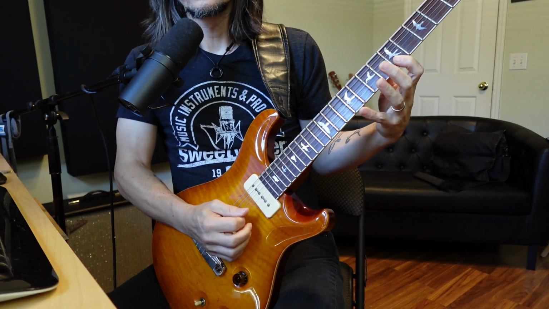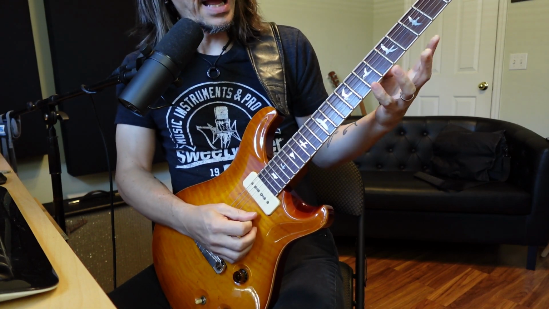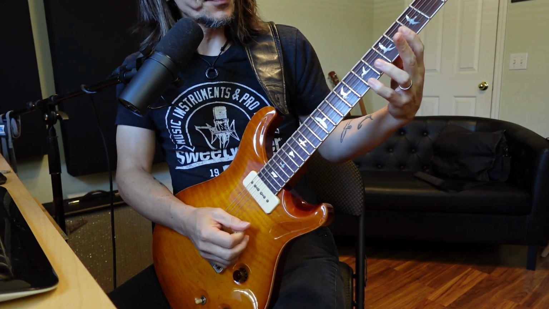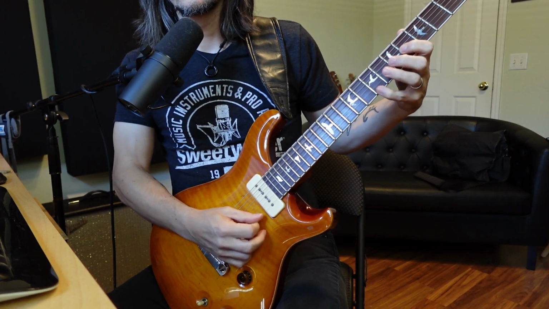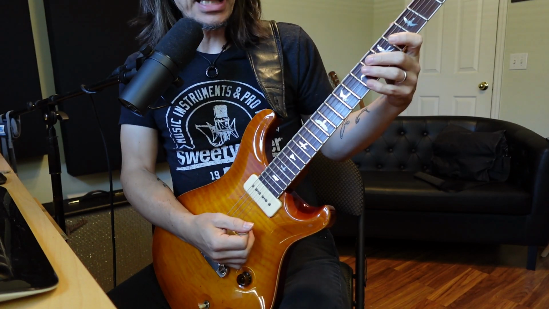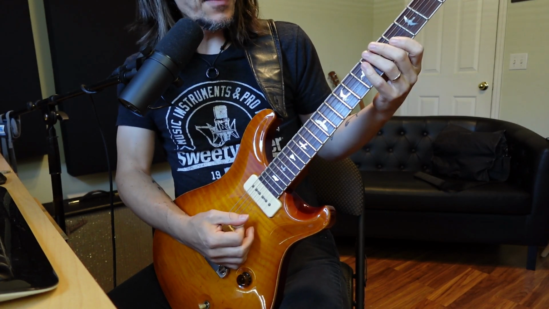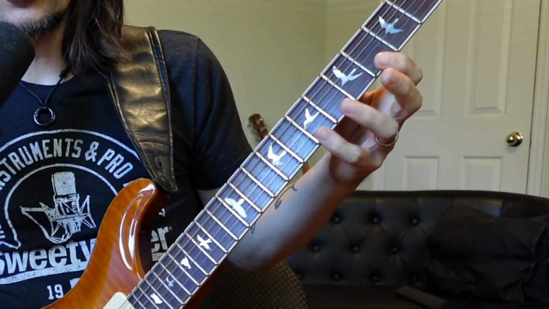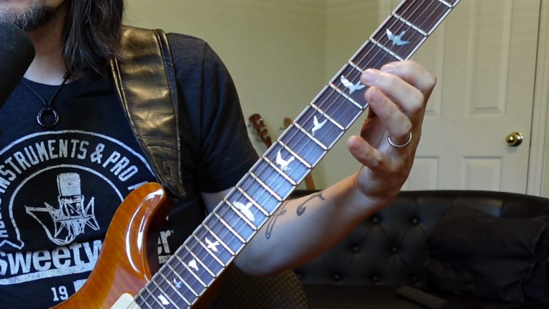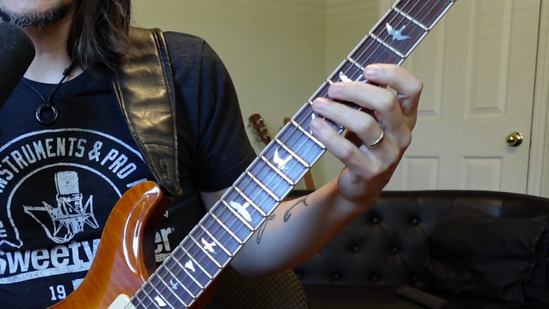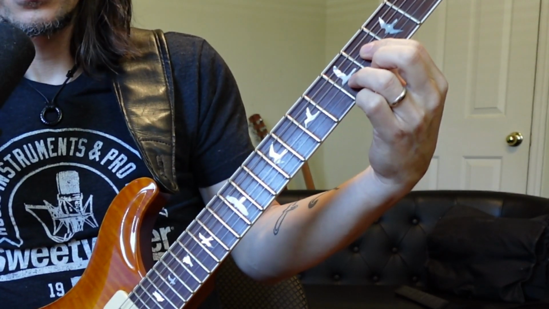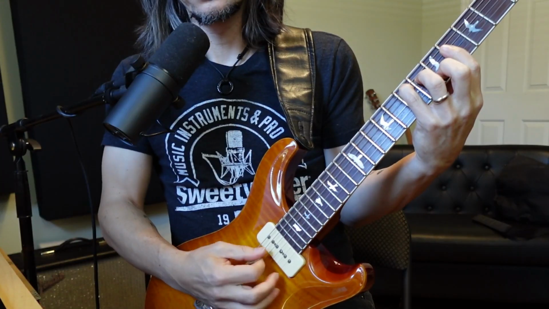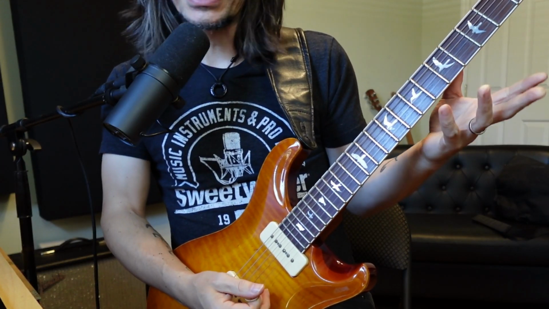So I'm going, and now I'm using this note right here, which is the octave of that. That's going to be on E string 7th fret. And then I'm going to go right there to the E string 4th fret. And that's going to give me that part of the C shape right there.